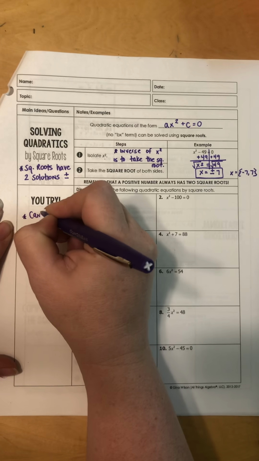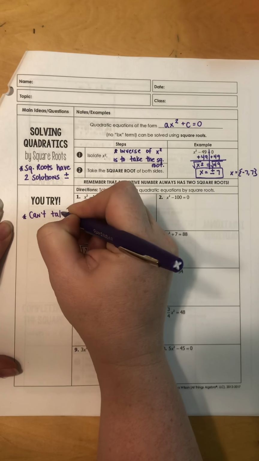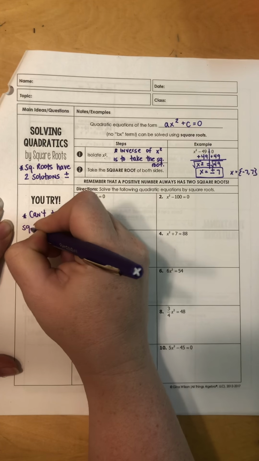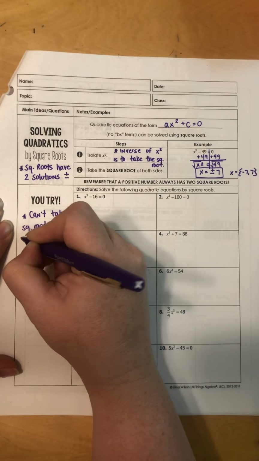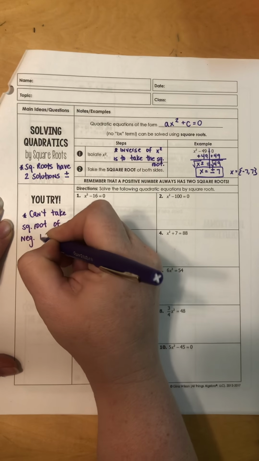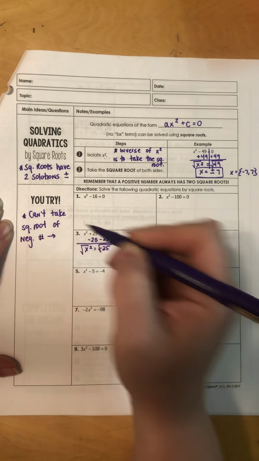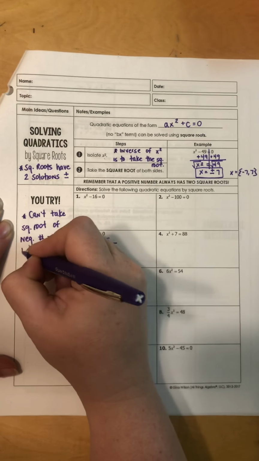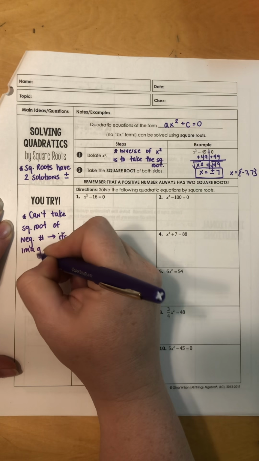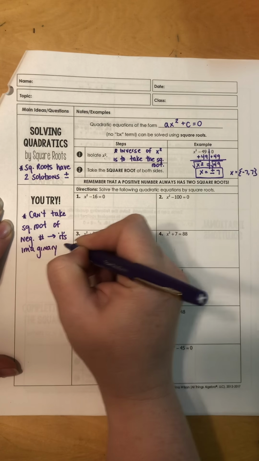Can't take square root of negative number. So we're going to say that it's imaginary. Okay, doesn't exist.